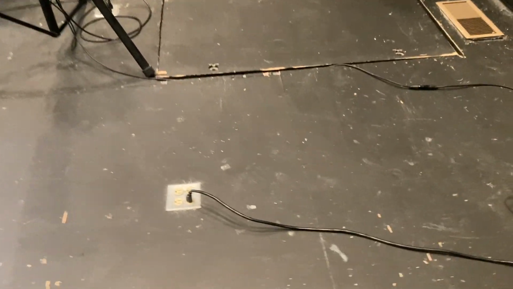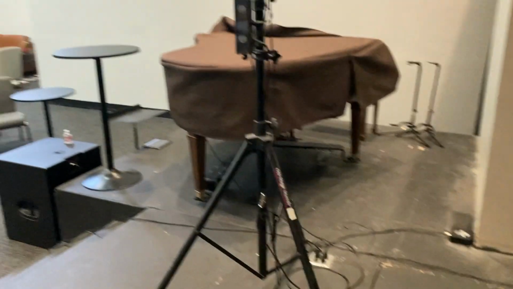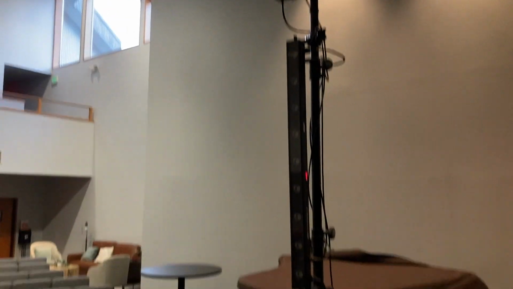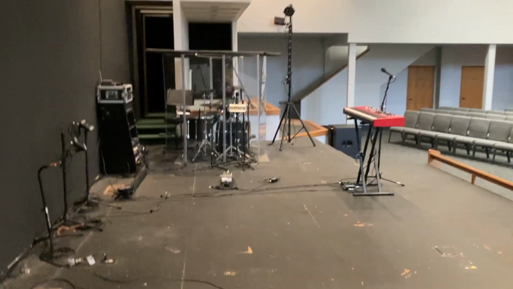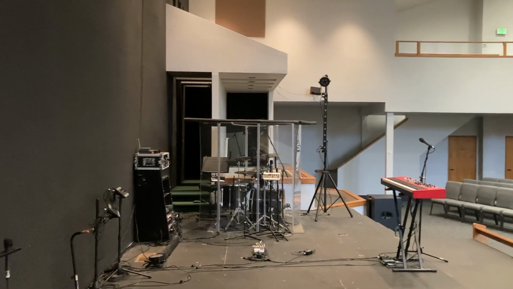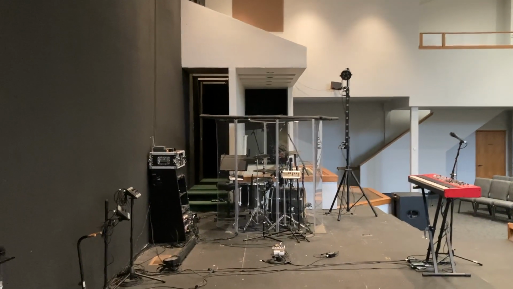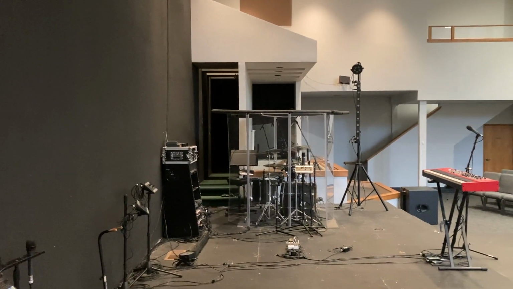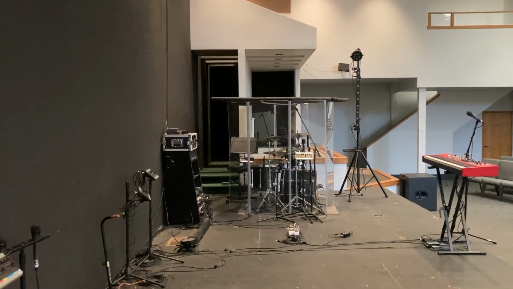There should be power plugged in here for these 3 lights to the power strip there. This tree with the lights, or the lighting tree, should then be plugged into this outlet right here. And same with the lights all the way over there. Those are connected to power that is run behind the drum shield and everything. So check the DMX cable lines, and then check the power lines and make sure everything is plugged in.